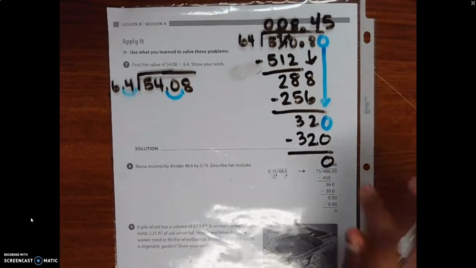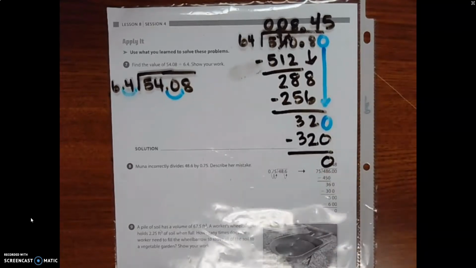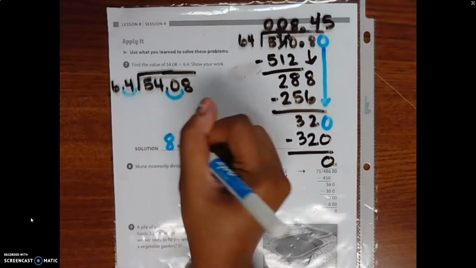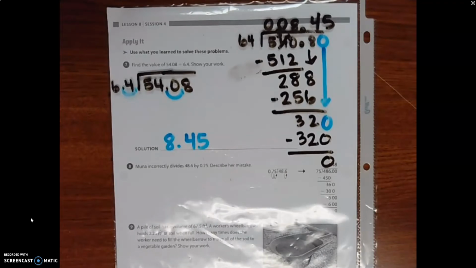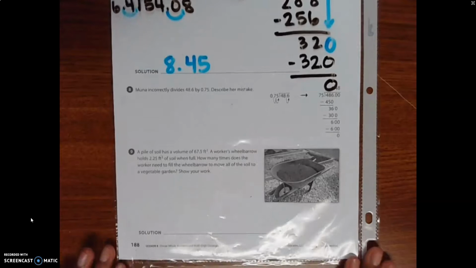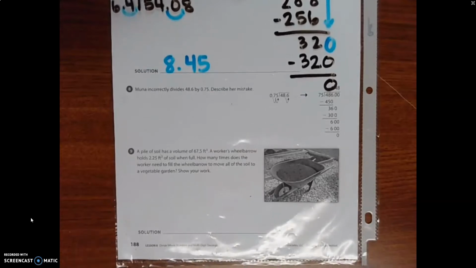You subtract, you'll have a remainder of 0, which means our quotient should be 8.45/100. Okay. Let's go ahead to number 8. So for number 8, it says Muna incorrectly divides 48.6 by 75/100. Describe her mistake. Let's look at what she did.